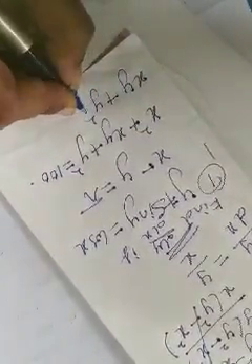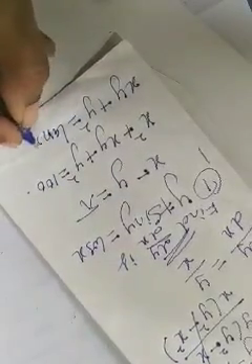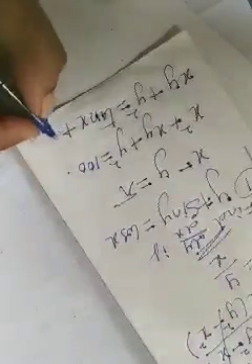Then x square plus xy plus y square is equal to 100. And xy plus y square is equal to tan of (x plus y). These are the homework problems.